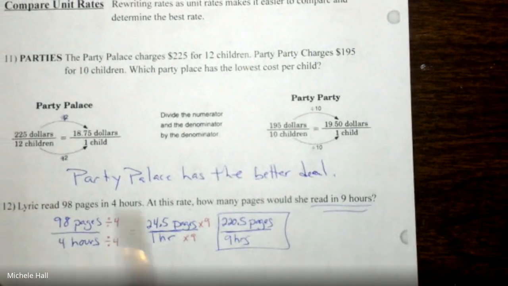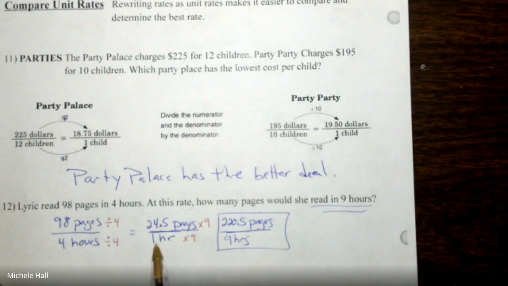So we took this and broke it down to a unit rate, and then when we knew per one, we can figure out any amount of hours, how many pages that Lyric could read.